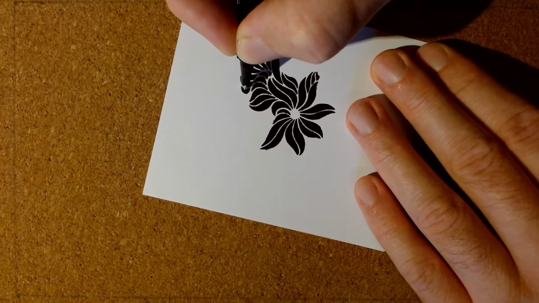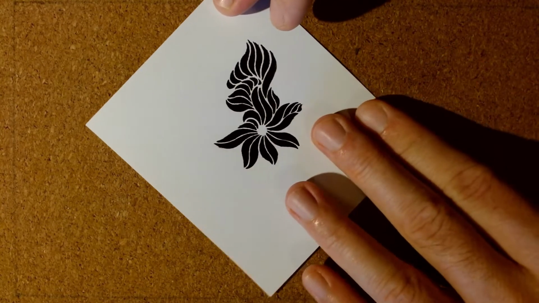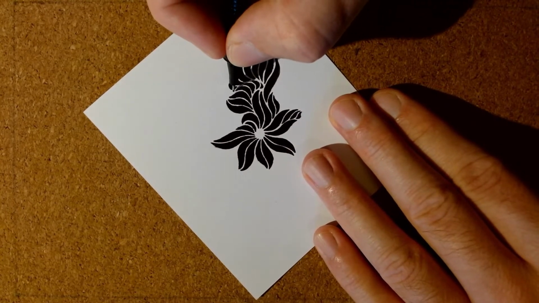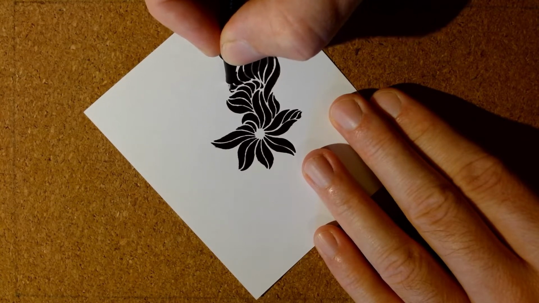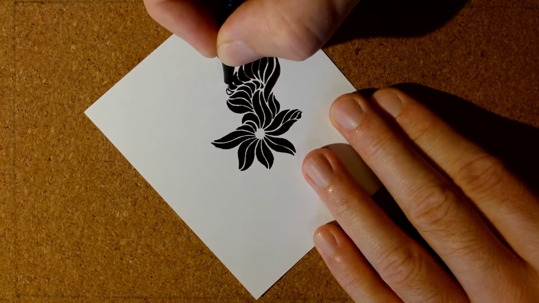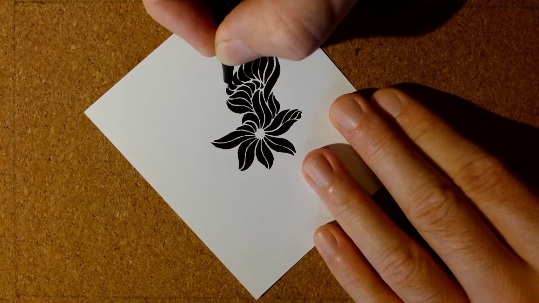Sorry if I wander off or go into a bit of rambling, but as you can see, I'm still working. So, okay, this one here has a bit of a dip, so I'll use that. Okay, that's nice.